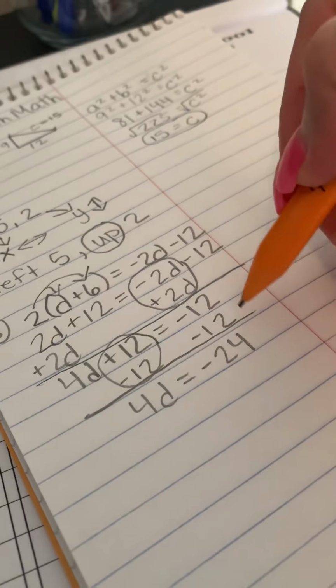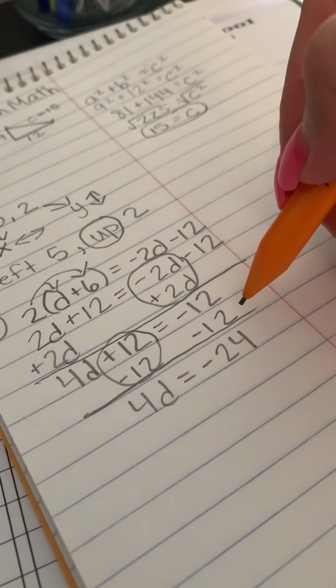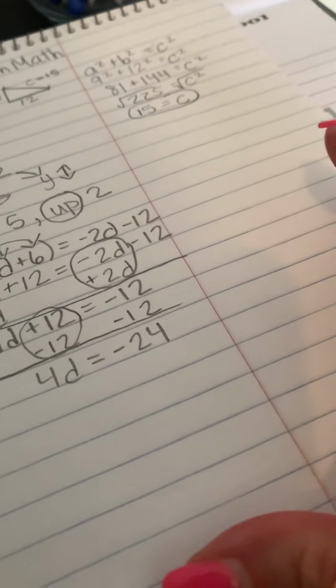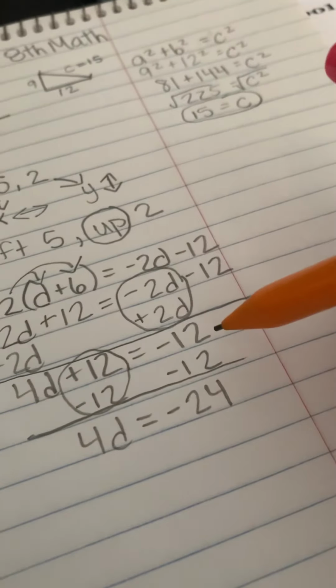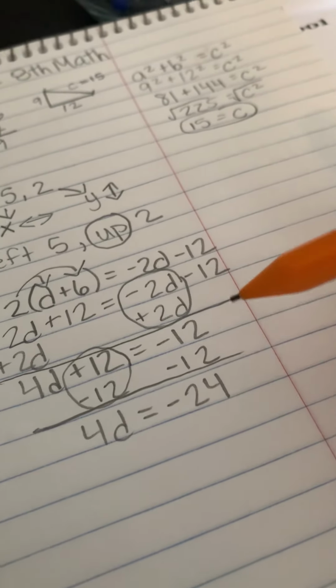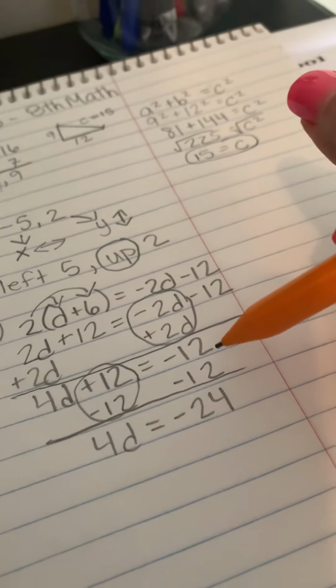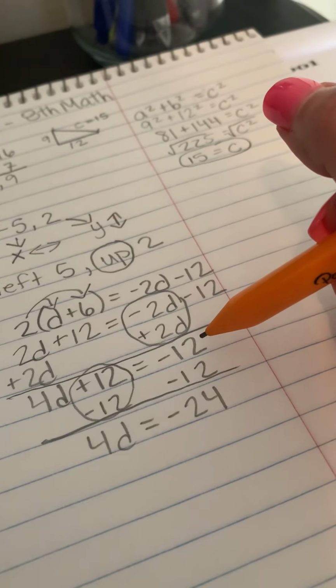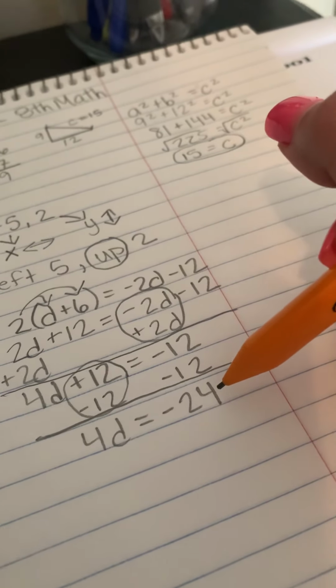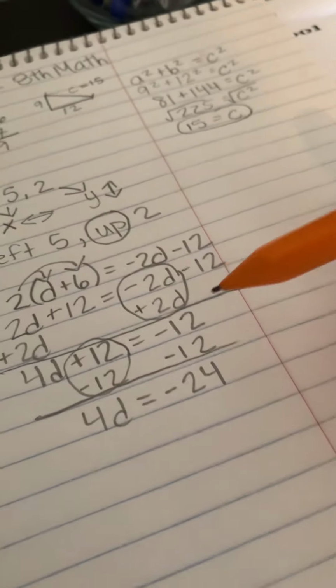This is one of those situations where it's important you use your calculator, because in our 8th grade brains, we may think that that's 0. We may just visualize that as 0, but that's not true. When we put it in the calculator, negative 12 minus another 12 is a negative 24.